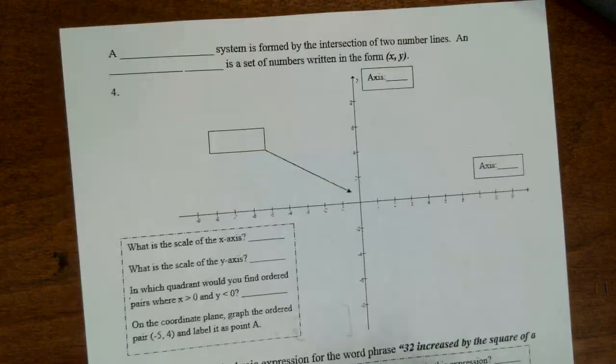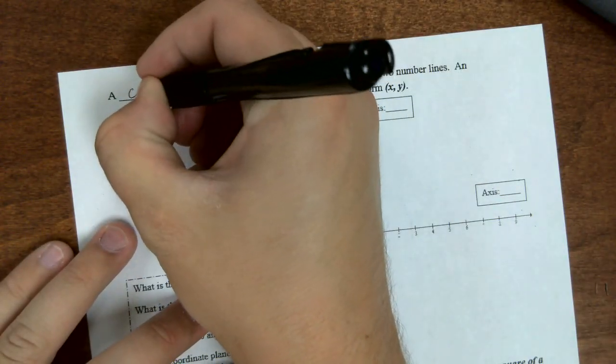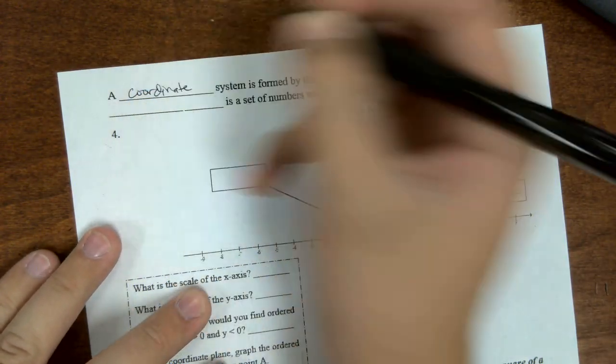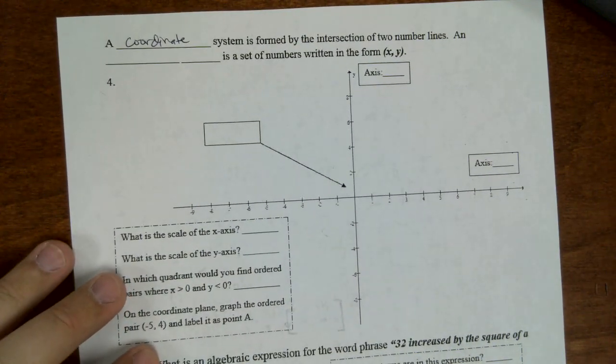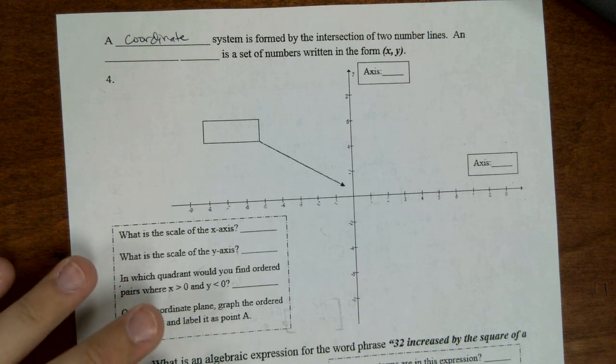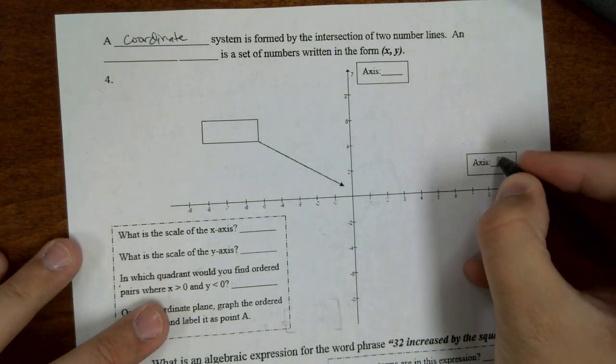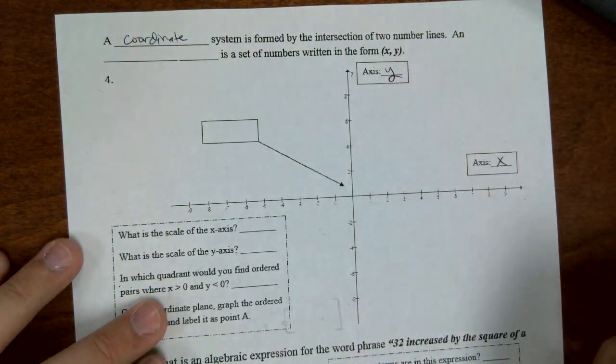All right, so next up, we have a coordinate system. So we saw this in the last example. We saw it with the graph. So that graph is actually called a coordinate system that's formed at the intersection of two number lines. Okay, these two number lines are, again, the x-axis and the y-axis.